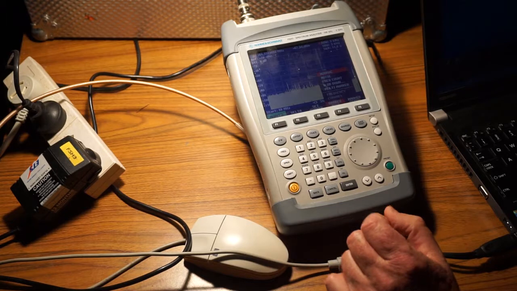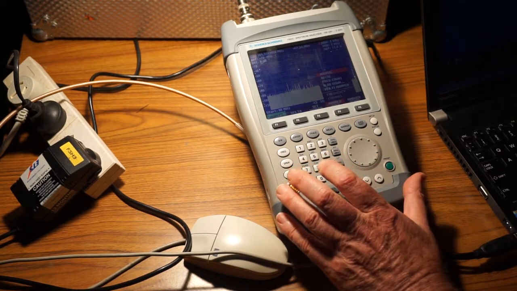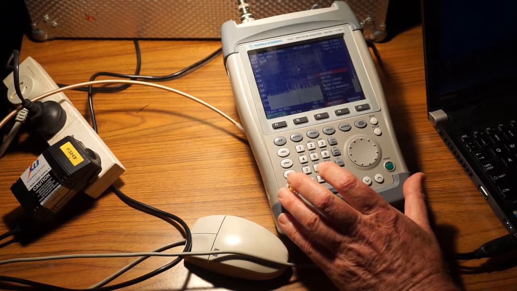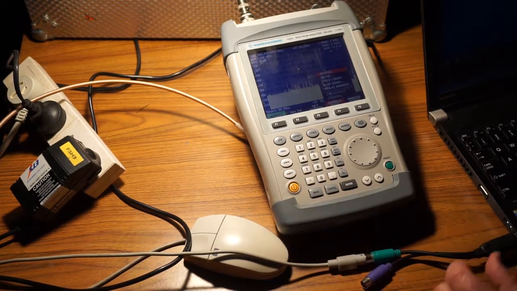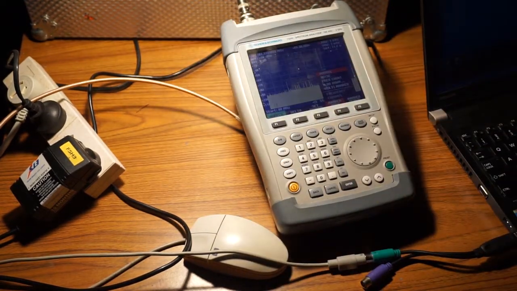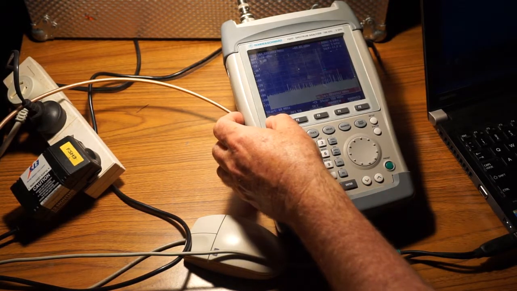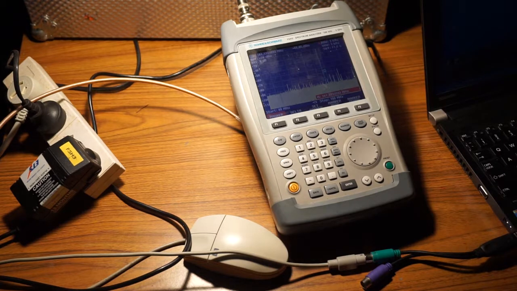So, can you demodulate the signal if you set the marker? There is a pair of headphones here, and there is a headphone jack on the side. So yes, you can plug the headphones in, and if you go to zero span, so the instrument's not sweeping all the time but sitting on that one frequency, you can in fact demodulate the signal and listen to it.